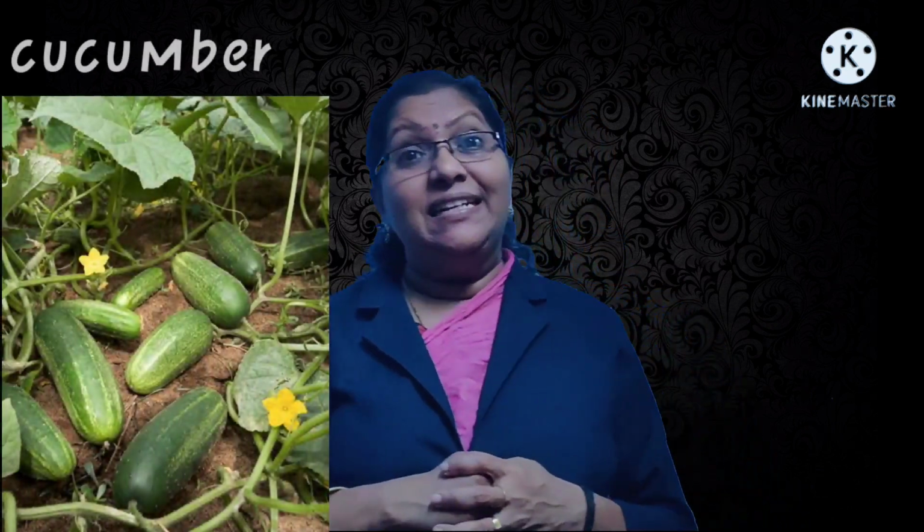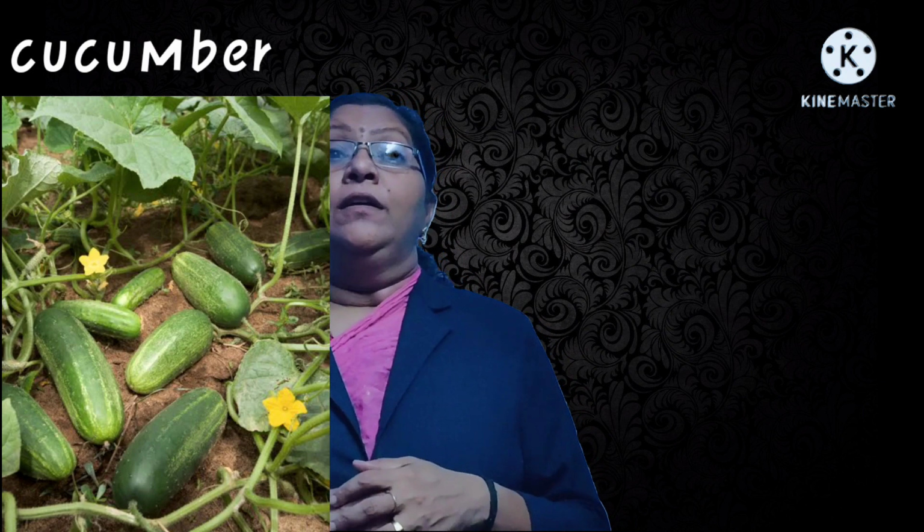Okay. Now look at those plants over there. Yes, they are creeping on the floor, isn't it? Yes, they don't have a thick stem. They have very weak stem. They can't even stand straight. Such kind of plants with slender, weak stem which crawls on the ground, they are called creepers. Have you seen a creeper, children? Yes, you might have seen it, isn't it? Yes, cucumber. Cucumber is a very good example of a creeper.